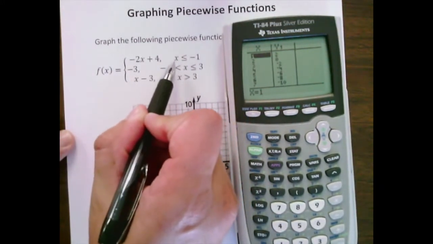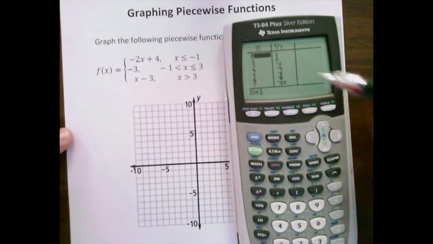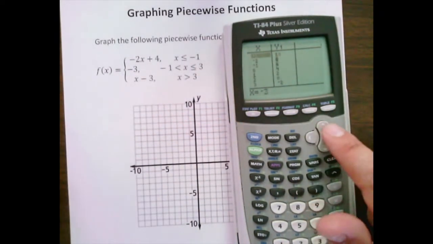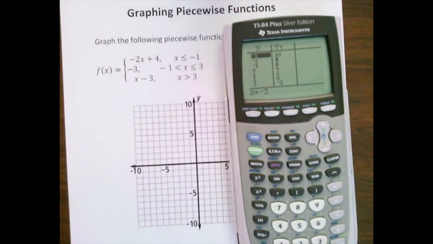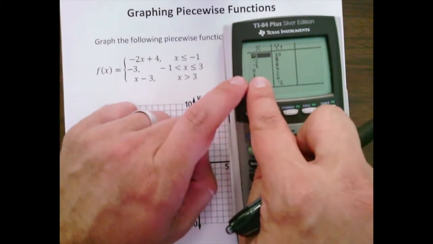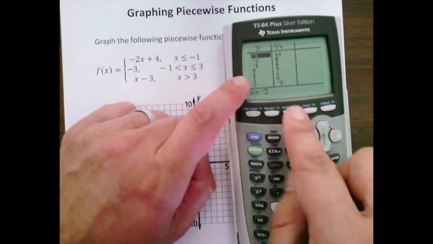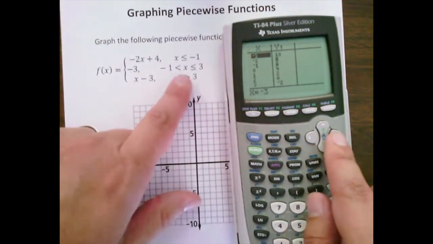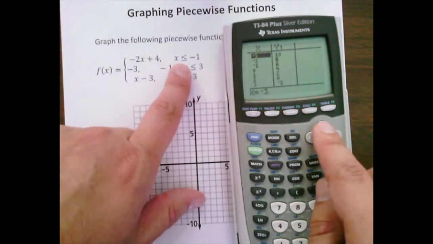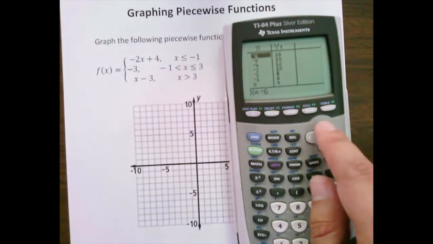This says x is less than or equal to negative 1. What that means is when I go through my table, I only want the x values that are less than or equal to negative 1. So I don't need to plot these positive points like 1, 2, 2, 0, 3, negative 2. Those are x values that are greater than negative 1. So I need the x values less than or equal to negative 1.